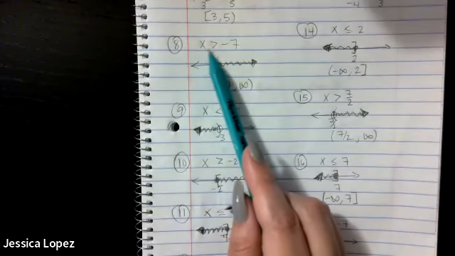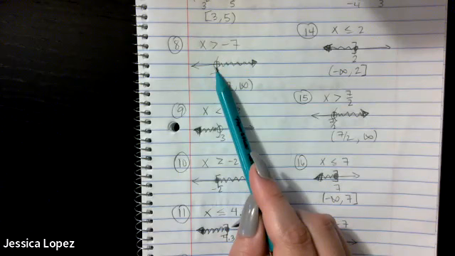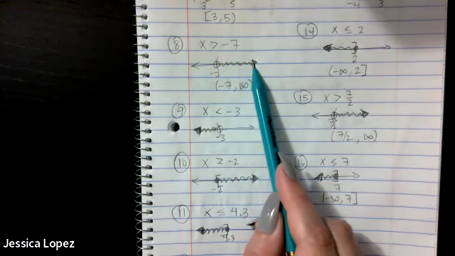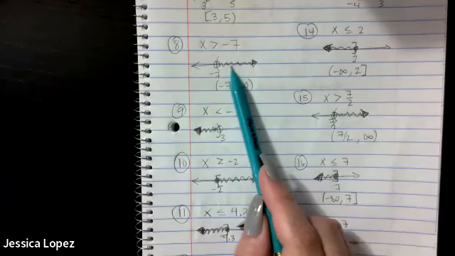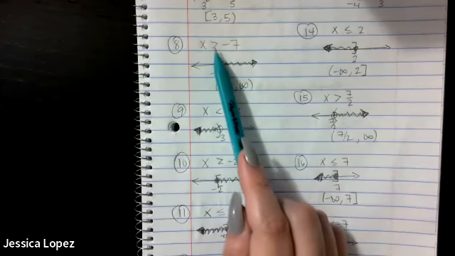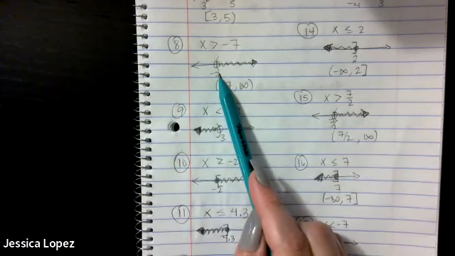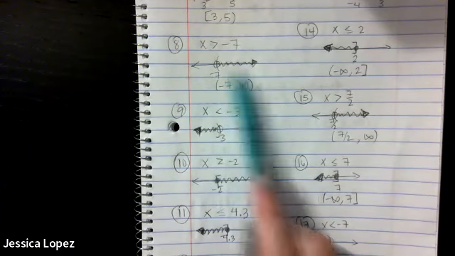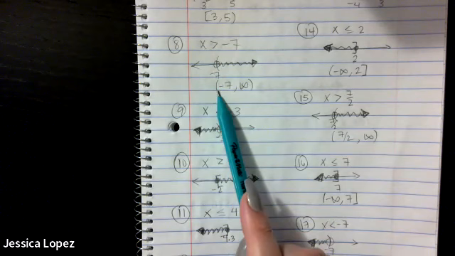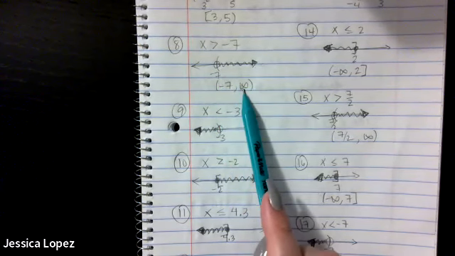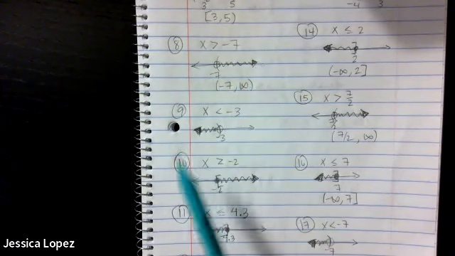Number 8, X is greater than -7. So I've marked -7. Greater than -7 would be everything to the right. Less than -7 would be everything to the left. Remember, L, left, less. And so there's no bar here, so it's going to be an open circle with a parentheses. So my interval starts here at -7 with the parentheses and goes on forever to infinity. And so that's an infinity with its parentheses.